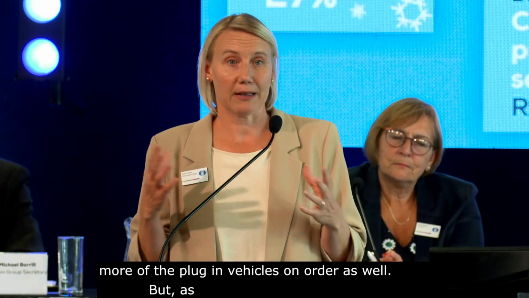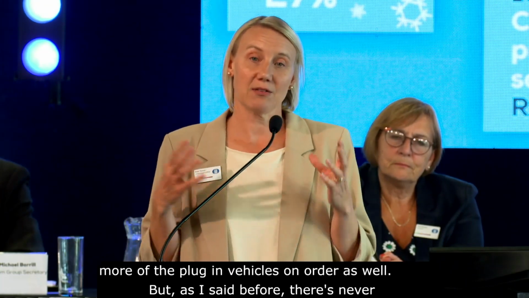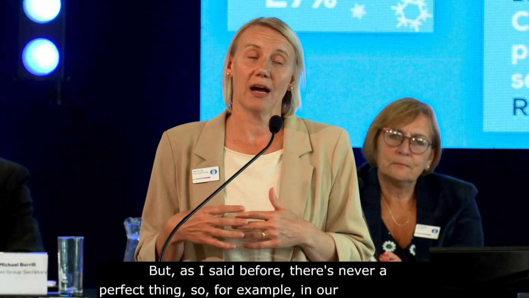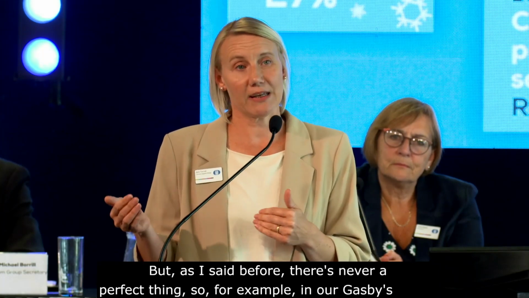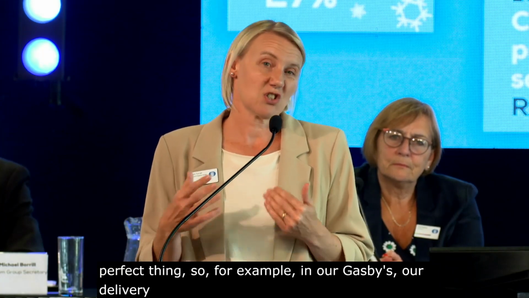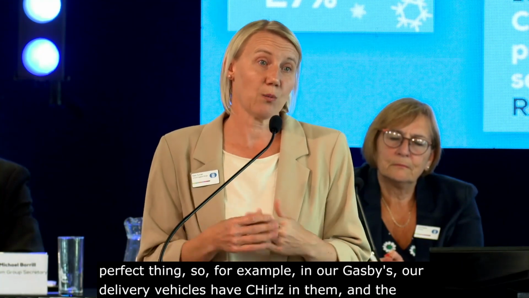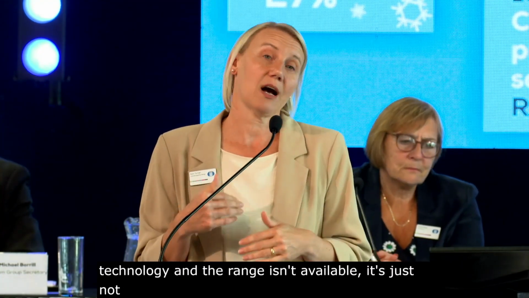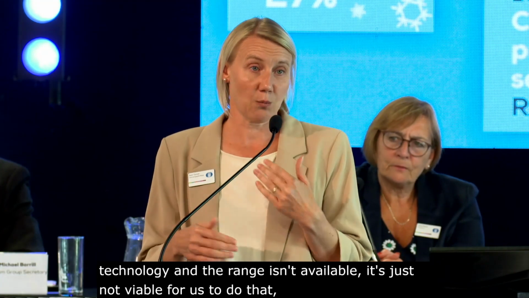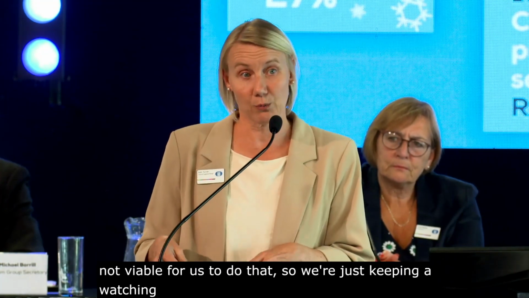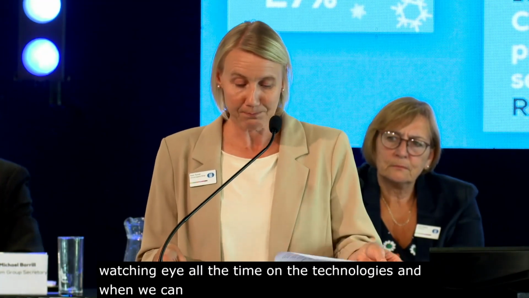So for example, in our Gasbys, our delivery vehicles have chillers in them, and at the moment the technology and the range isn't available. It's just not viable for us to do that. So we're just keeping a watching eye all the time on the technology, and when it's available, then we'll look at switching to that.